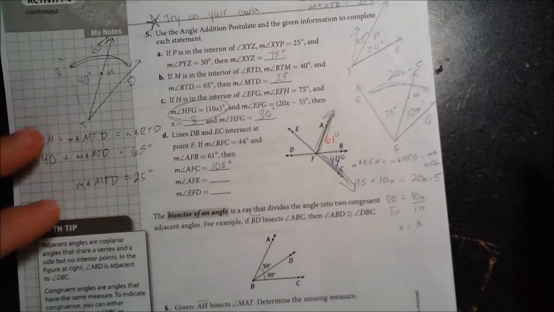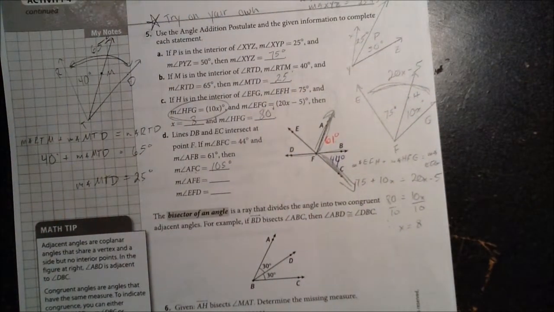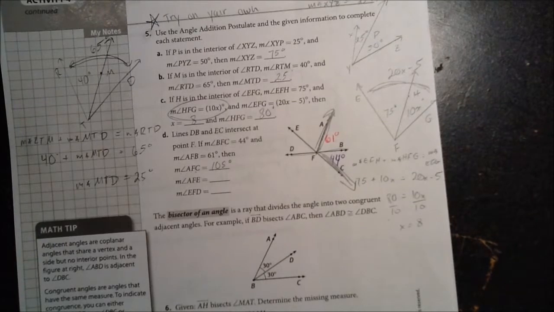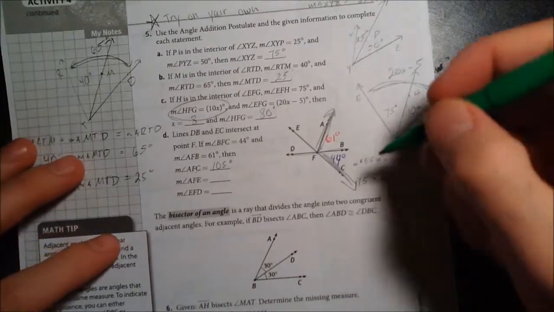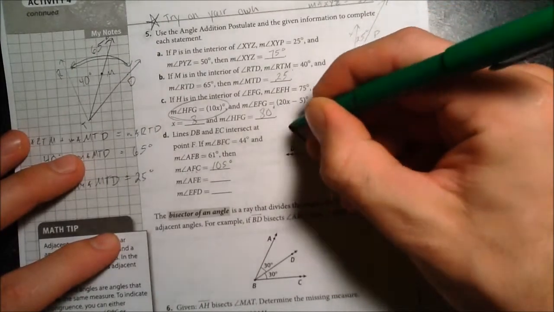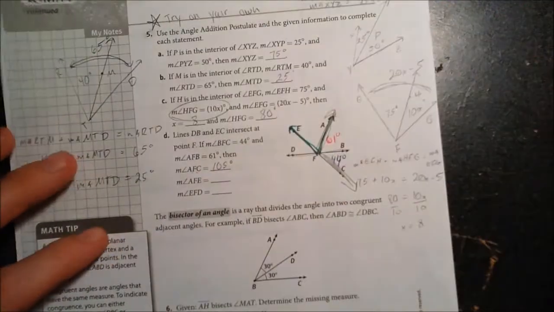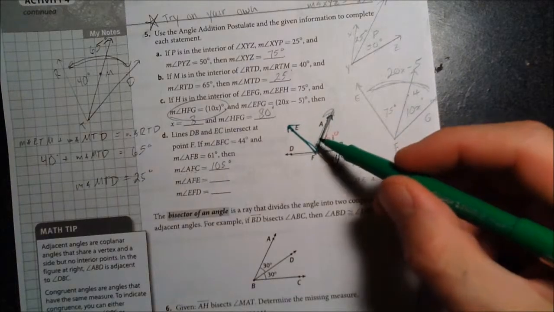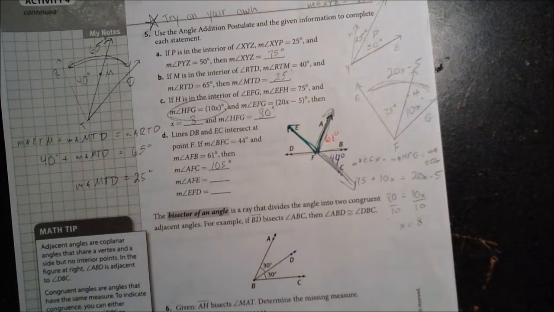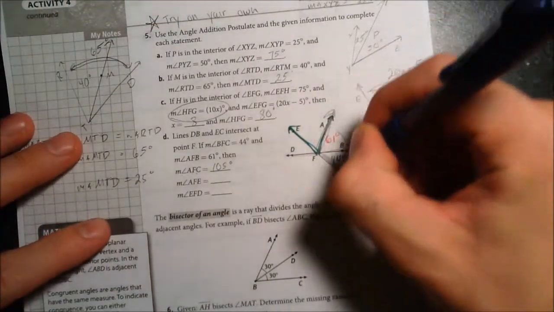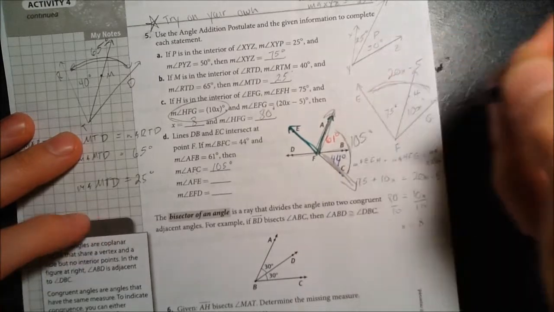It then asks for us, I'm trying to get a different pen, here we go. And then it asks us to find the measure of AFE, so that's this guy right here. So now we're looking for this green angle. Well, we just figured out that this whole angle was 105.